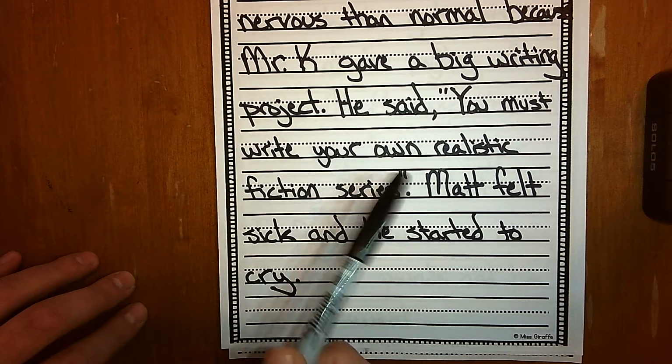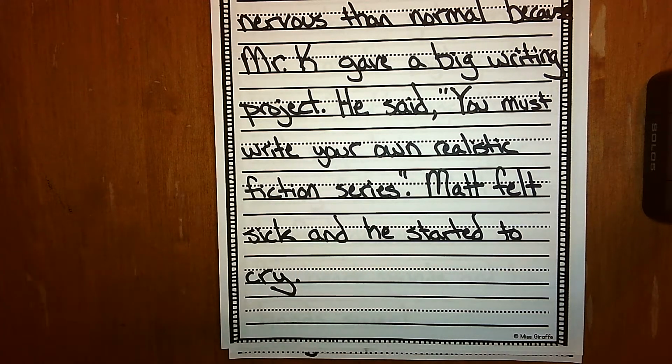Practice making your problem a little bit worse, and then our last step will be coming up with a solution and how to solve the problem.